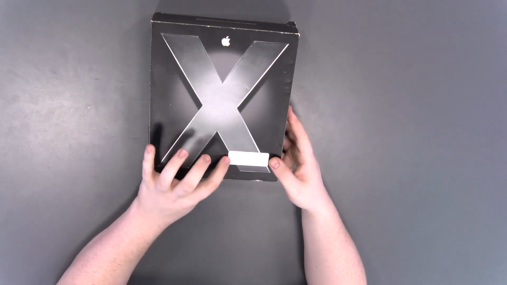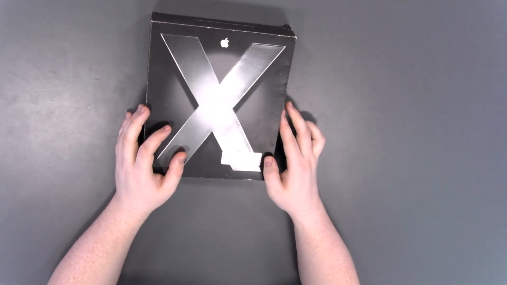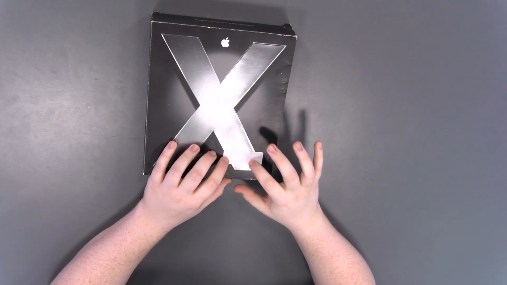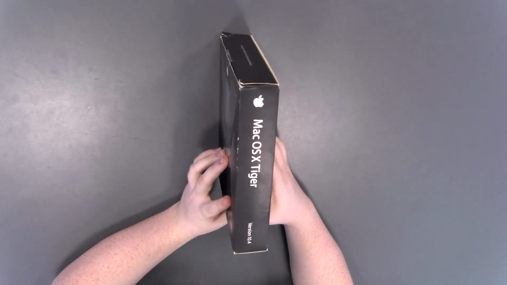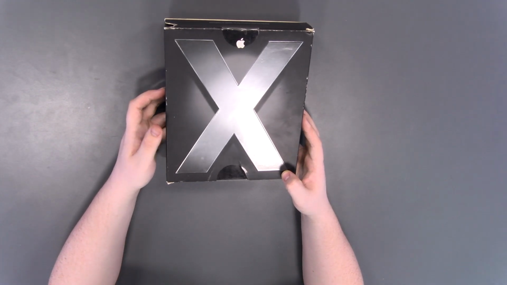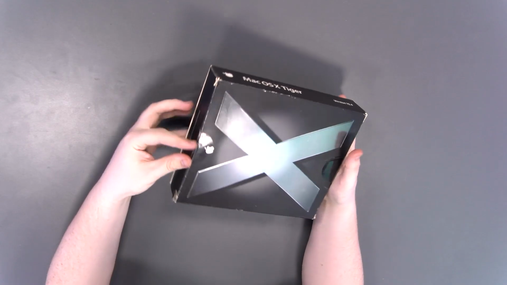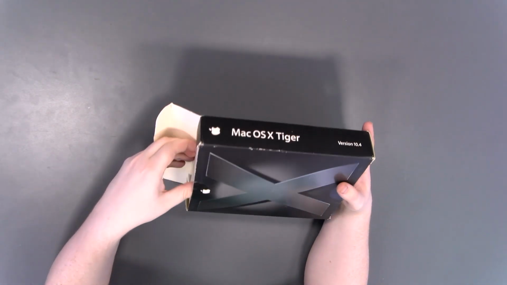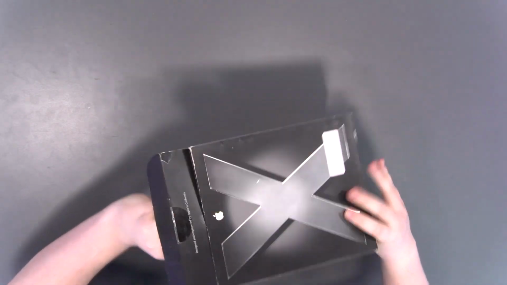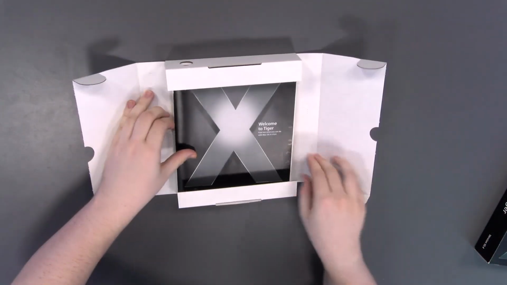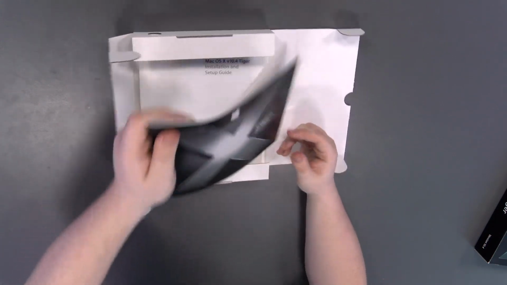We do have the original price sticker on this one, $129.99. I like specifically that it specifies on the sticker that it's for Mac. Of course it is. Okay, back is exactly the same. Nothing interesting on the sides, no Jaguar print. And let's see what we get. Welcome to Tiger.